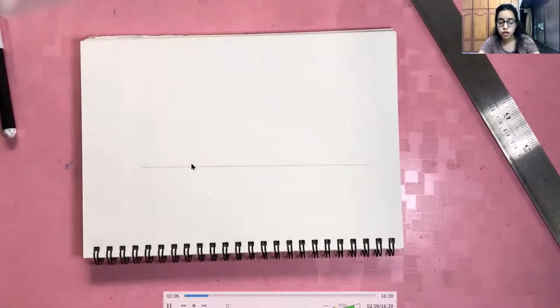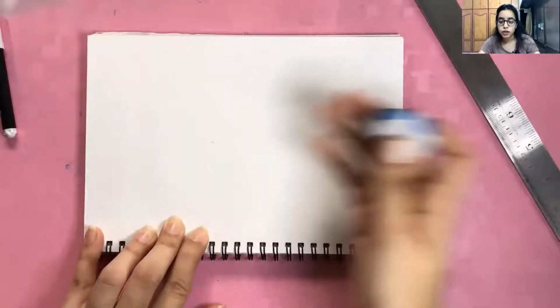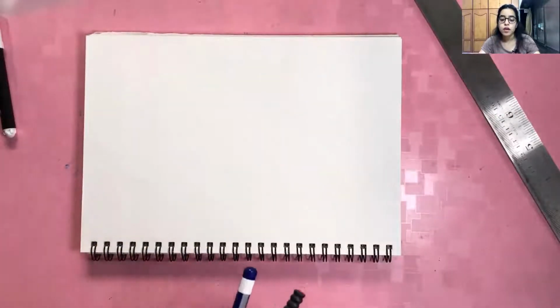I'm going to erase this because I think it is not straight over here. So let's quickly erase this and make a straight line now. Okay. Awesome.